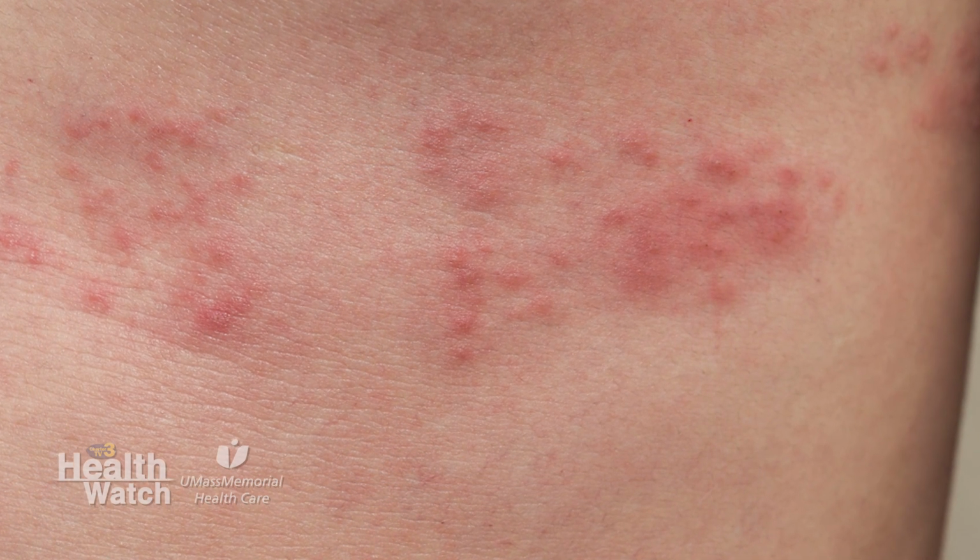There are other complications of shingles, usually in people that have weakened immune systems. Sometimes they can get a rash that covers their whole body and actually looks like chickenpox. Sometimes the virus can go to the brain and other organs in the body. That usually only happens in people that have very weak immune systems from some other illness.